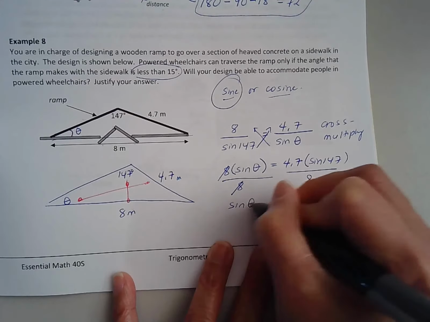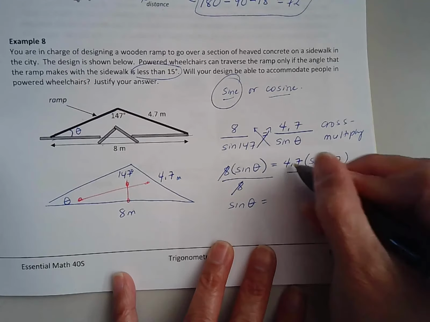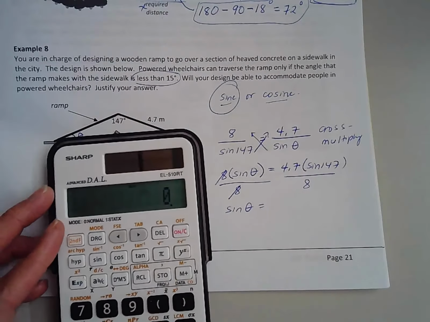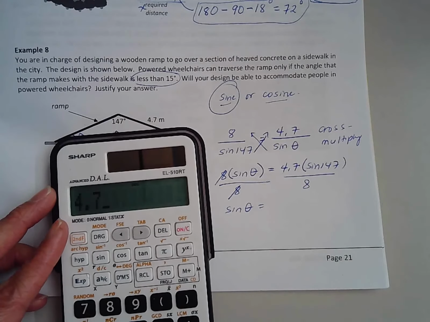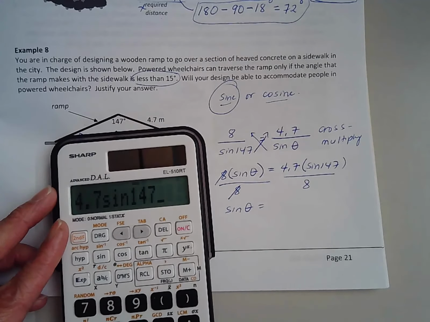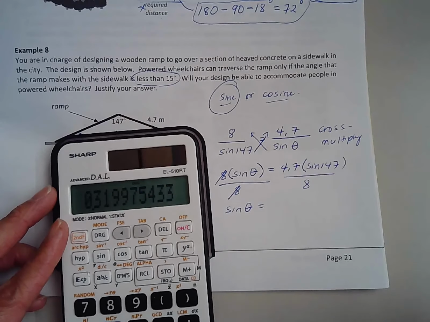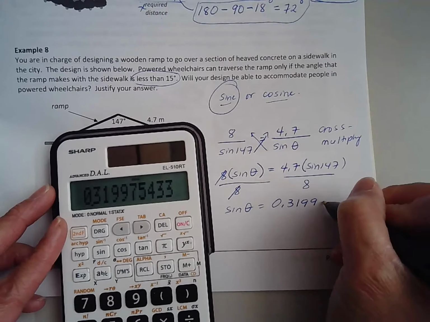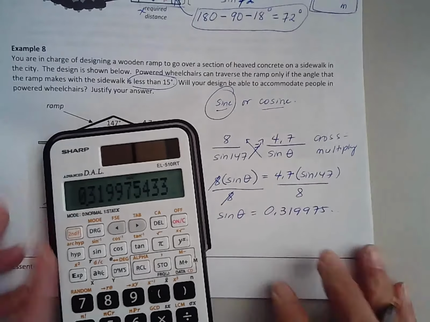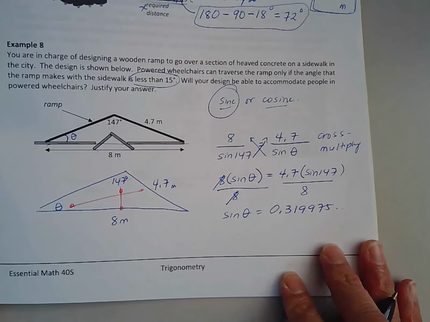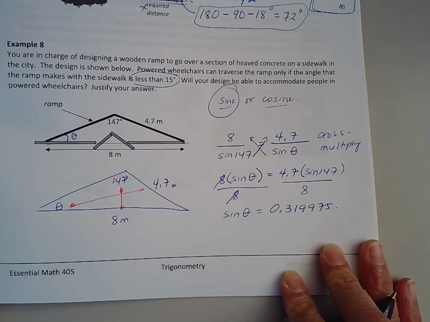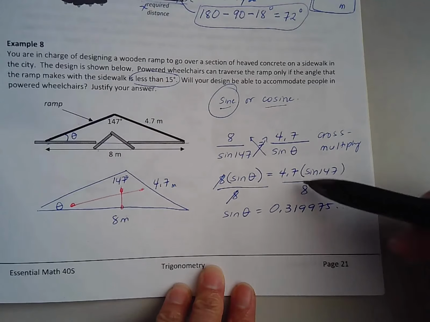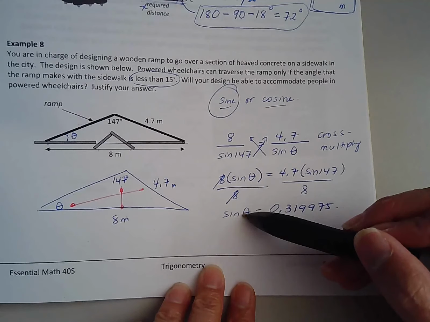So sine theta is equal to all of that, and we're going to get 0.319975. Okay, well, that can't be the angle. It's too tiny. That's actually the sine of the angle.